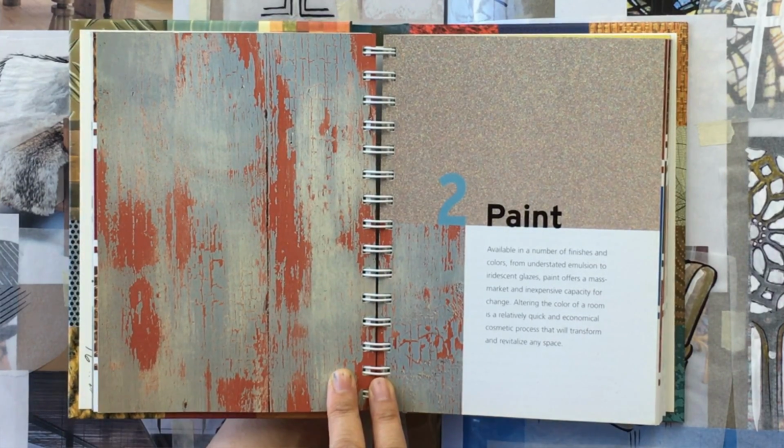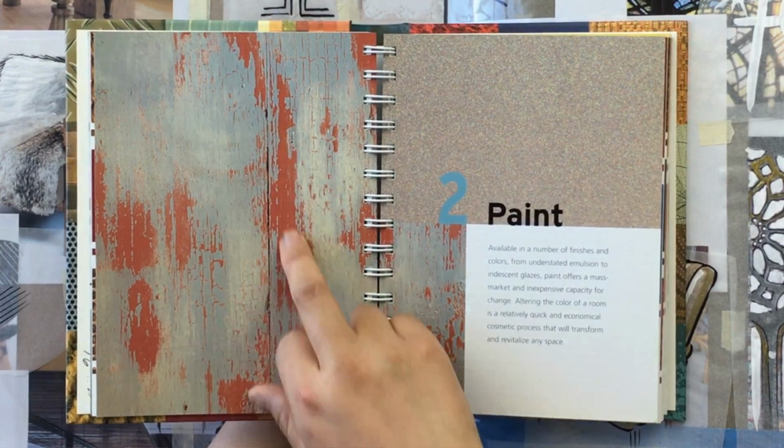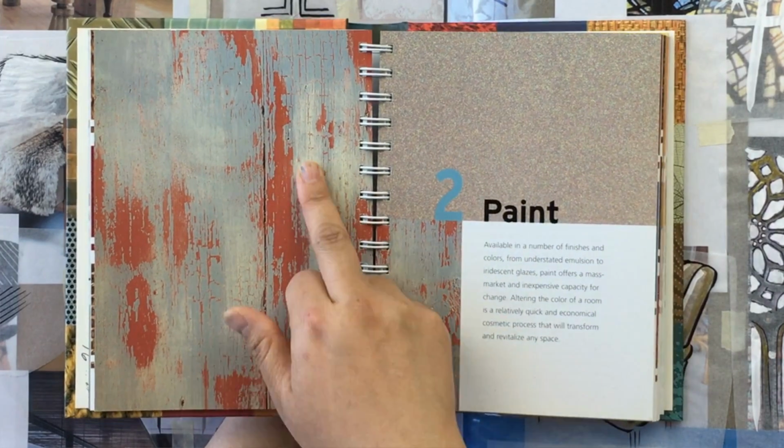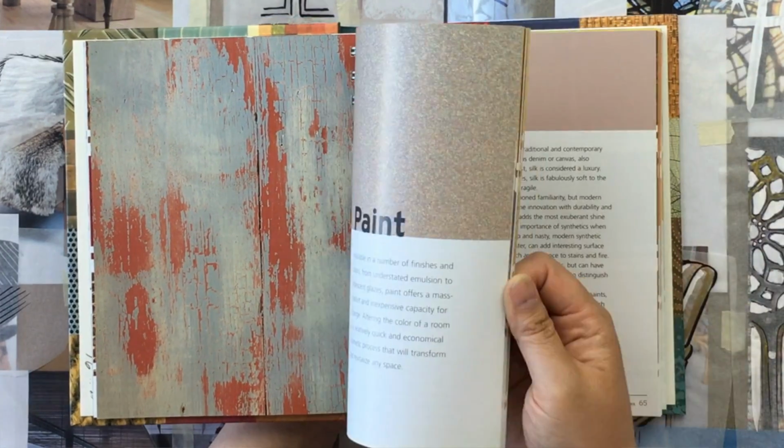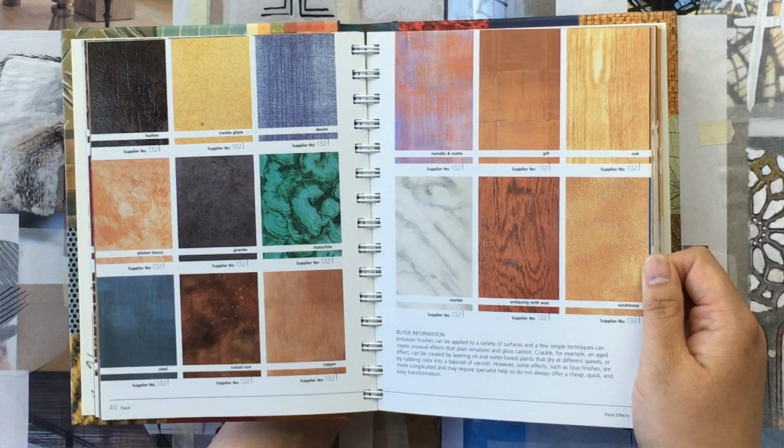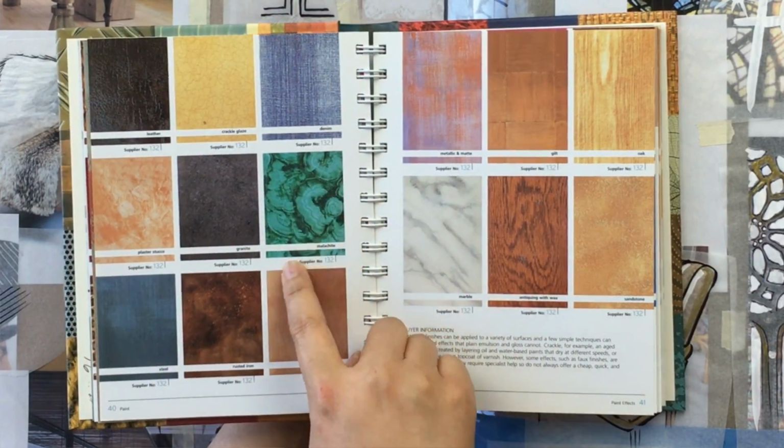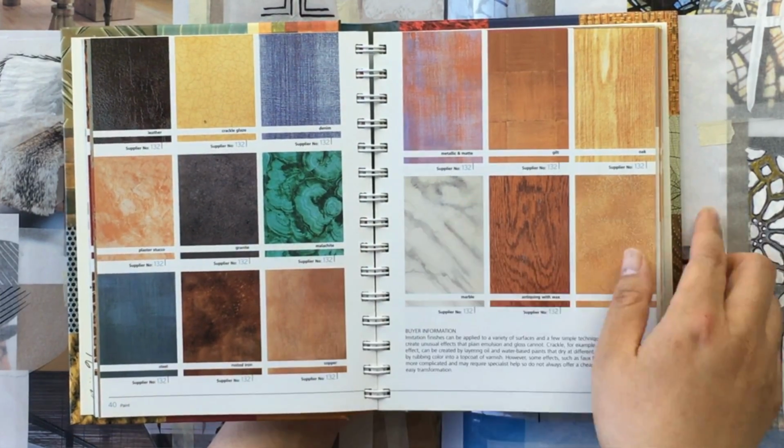I think that's fantastic. It's just a 3-color print. This faded vermilion, blue, and cream ecru. And these wood grains. Look at this texture. That would make a fantastic print.